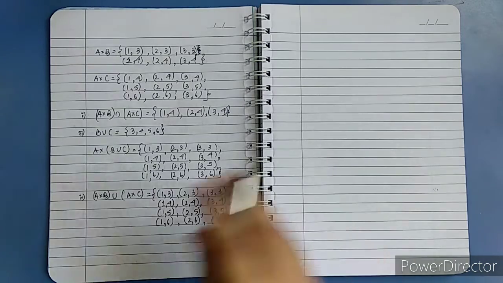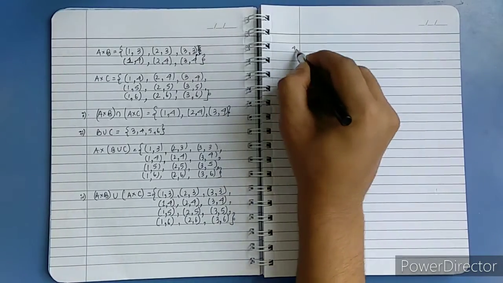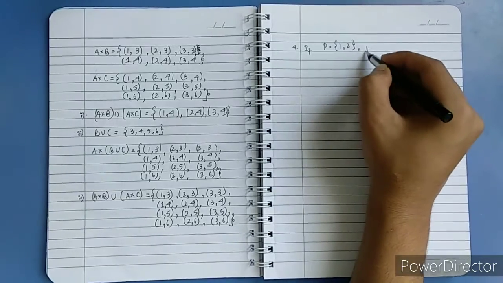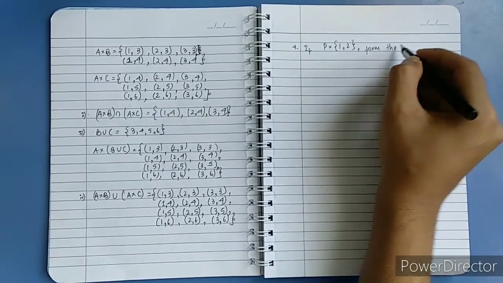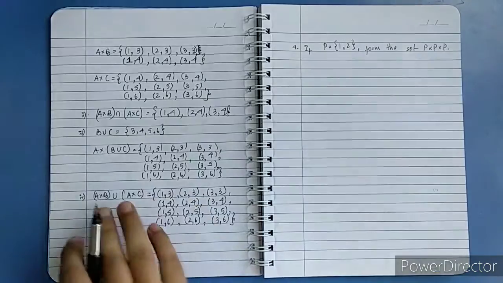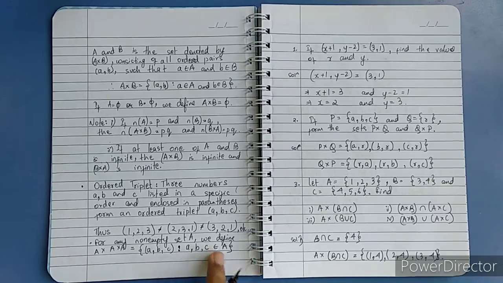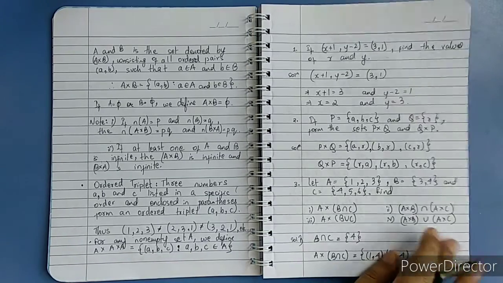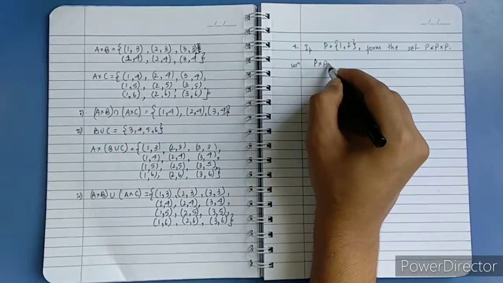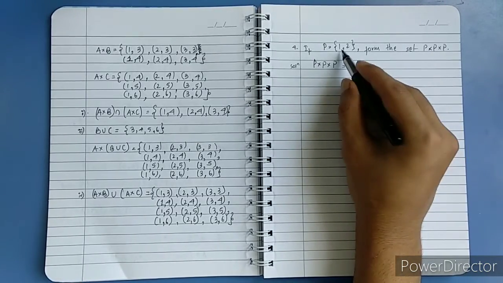Okay, next question. So this was our number 3. Number 4. If P is equal to {1, 2}, form the set P cross P cross P. In an ordered triplet, what did we take? We took 3 elements, all 3 coming from P, and we took different arrangements. So in the solution, we'll take all the different arrangements that are possible with these 2 elements of P.